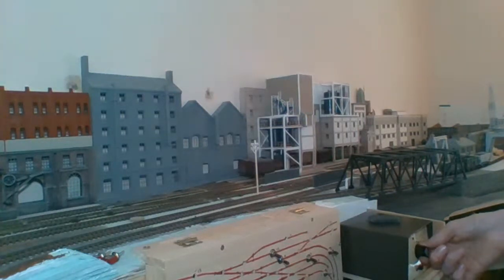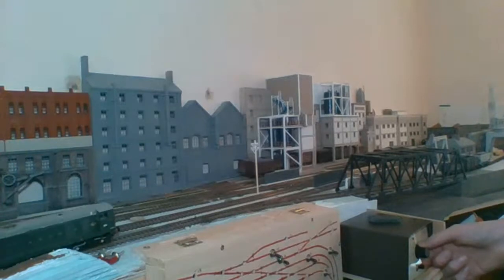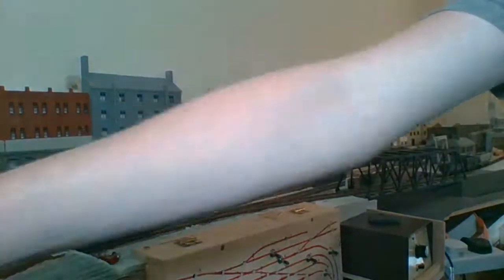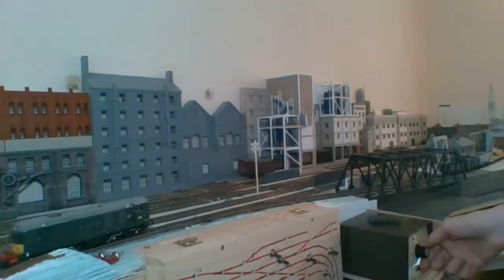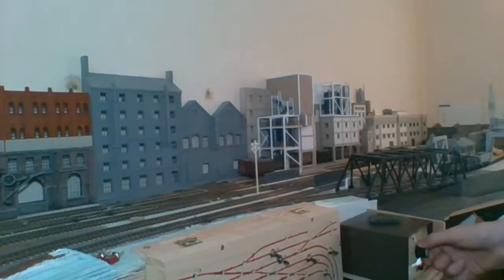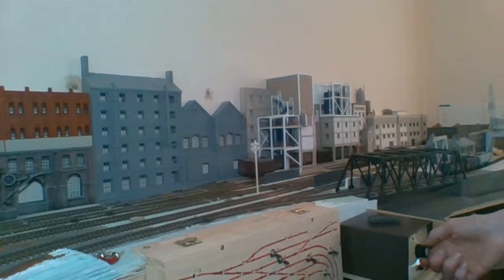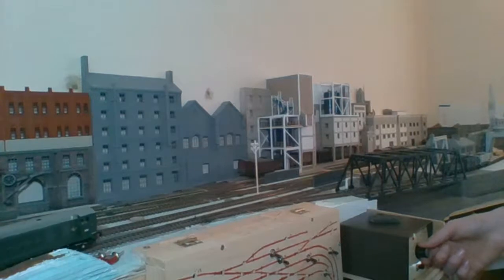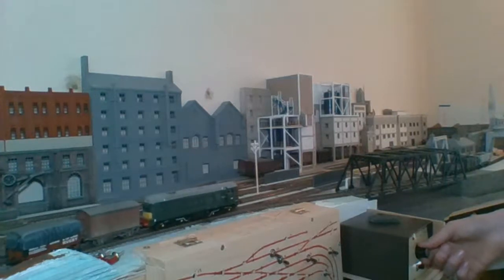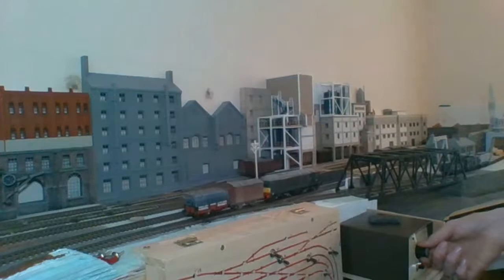So we get buffer lock on a few of our wagons, but that's because with this room being quite small, the curves have to be quite sharp in order to get the trains around the whole room, which unfortunately means that a couple of our wagons buffer lock, but it's not the end of the world when it happens. So I need the covered wagon, the salt wagon, then another, and this wagon and the van, and that should be our train.